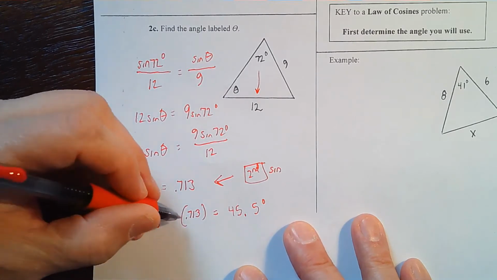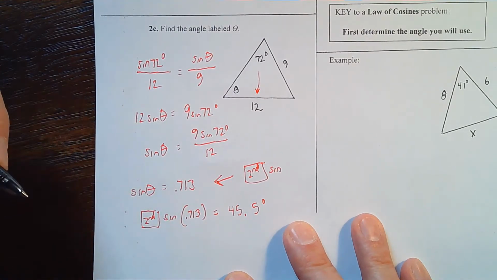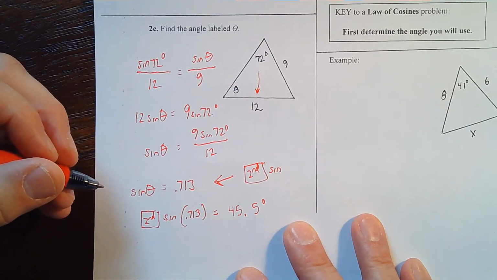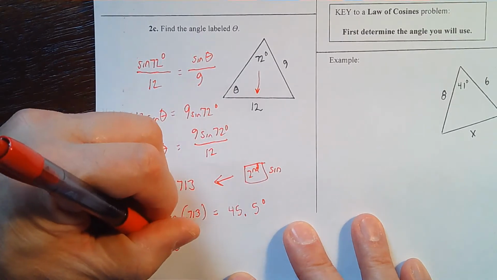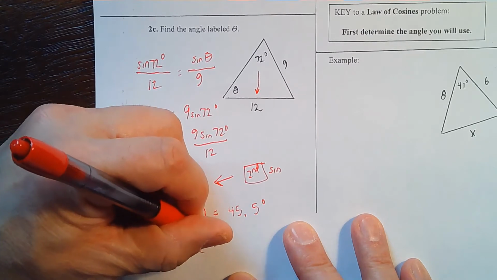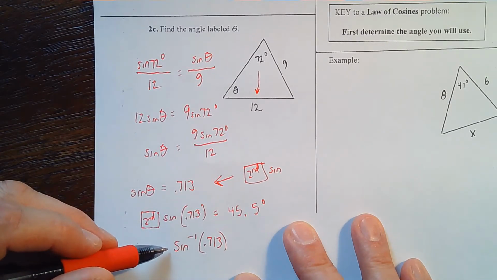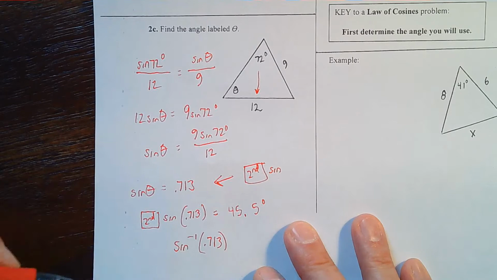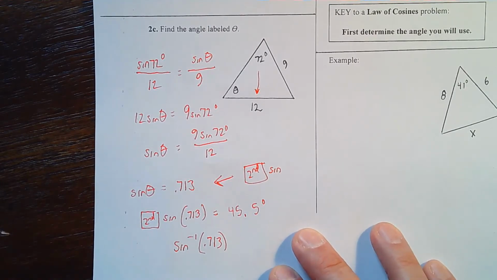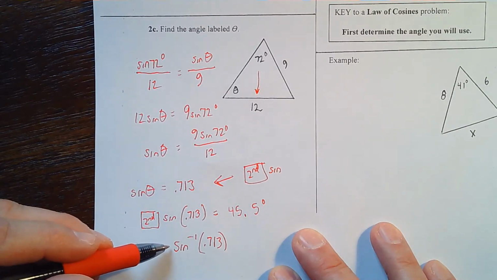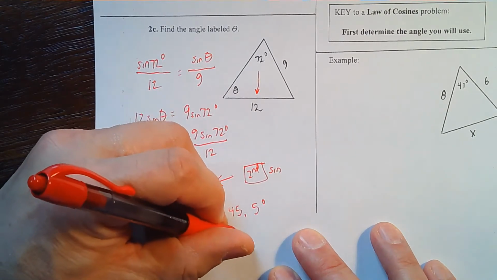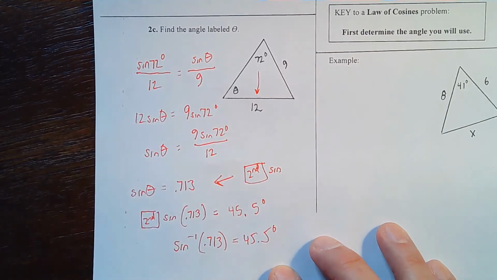Your calculator will print that, or if on the test they wanted to not actually ask you for the answer, but what expression could be used to find the angle, you're going to use the little -1 sign. So if I say sine to the -1 of 0.713, it's the same thing as the second sine. In fact, that's what your calculator is going to show you when you use second sine. What the -1 means is tell me the angle whose sine is equal to 0.713. So it's the same thing, and we'll get our 45.5 degrees.